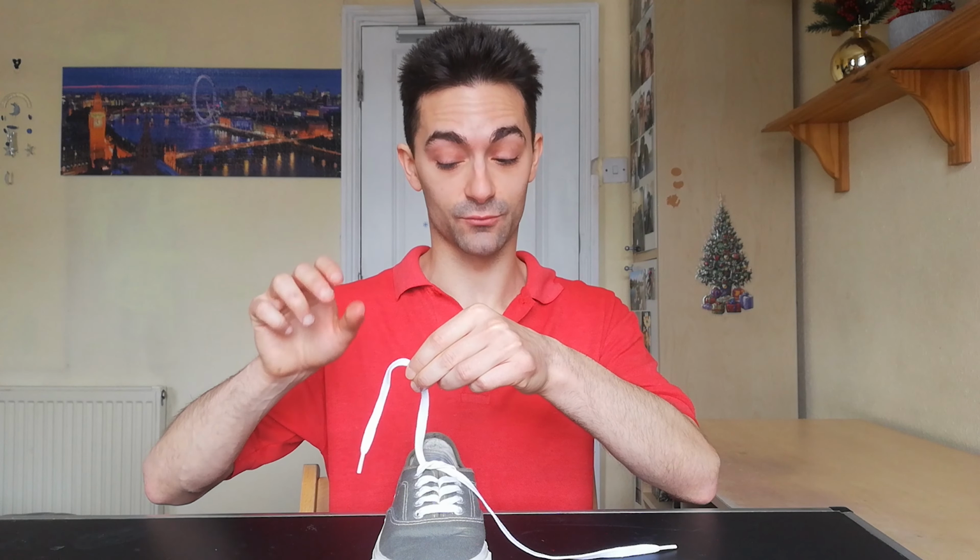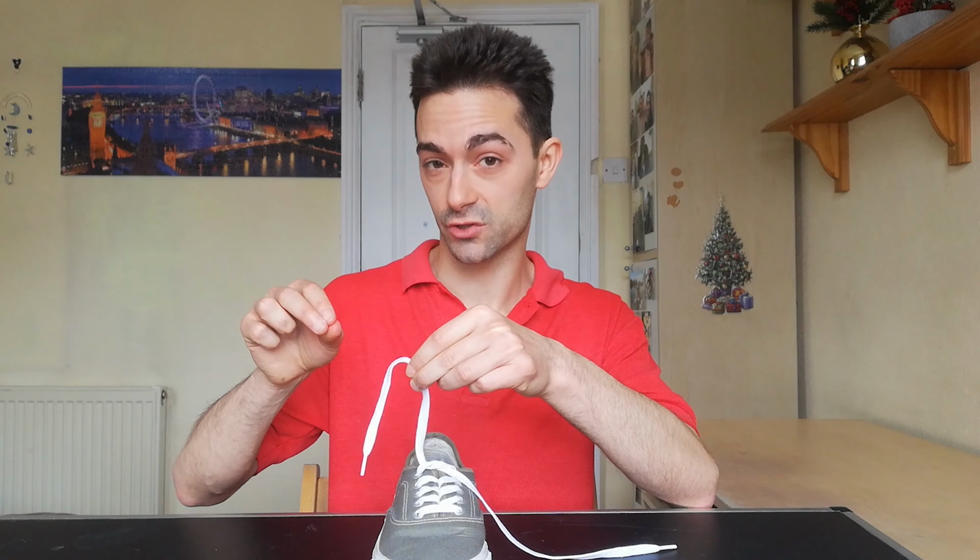And with that same right hand, you want to grab the extremity of the string and you want to bring it closer to the middle of the shoe until it touches the intersection of the laces, the knot. And by doing that, you create a loop that we call bunny ear.